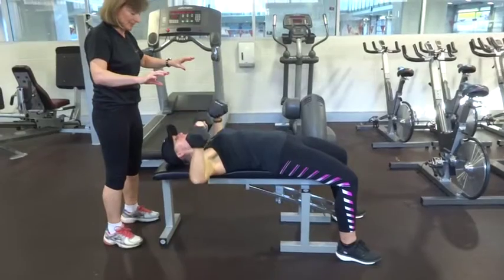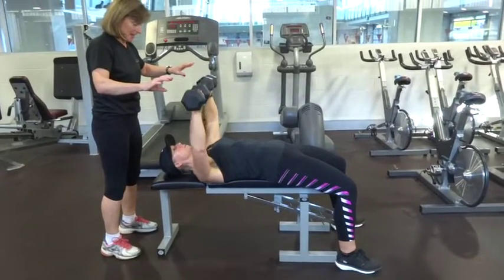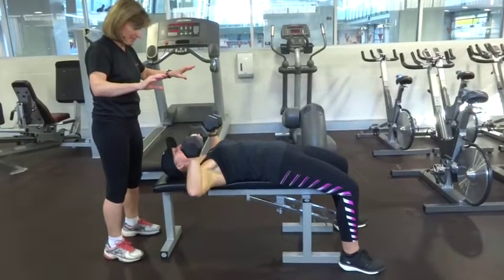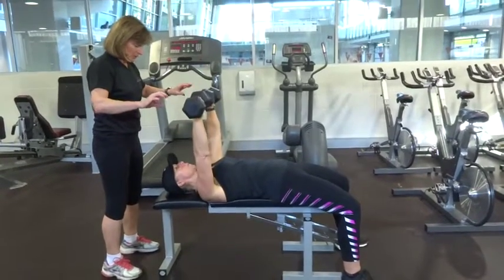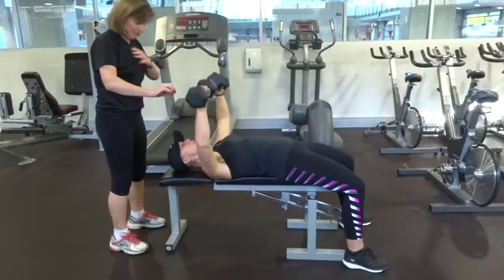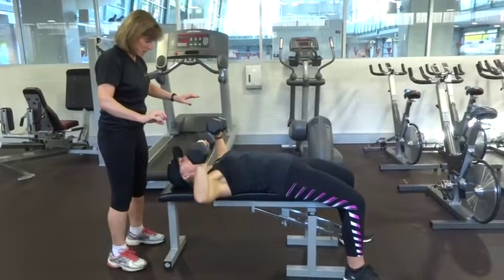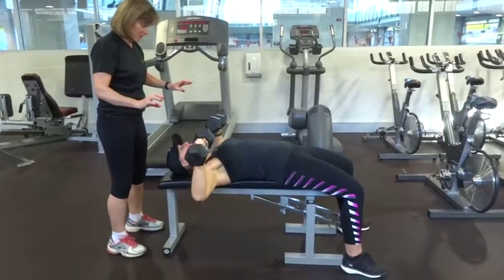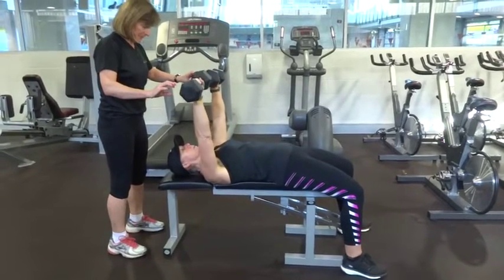The muscles used in this exercise are your pectoralis major, which is your chest muscles, are the major muscles used, your anterior deltoids, which are at the front of your shoulders, and your triceps. Pectoralis major forces the dumbbells up.